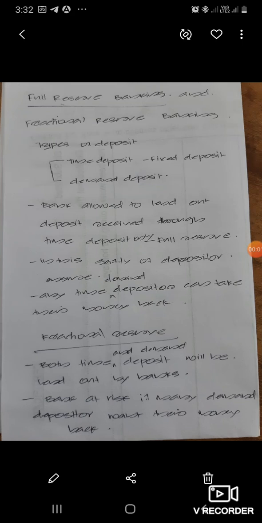Everyone, today we will see regarding full reserve banking and fractional reserve banking. Before getting into the details of these two types of banking, we should know the types of deposit. We have two types of deposit. One is time deposit and the second one is demand deposit.